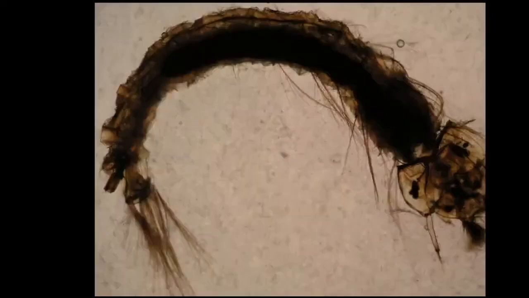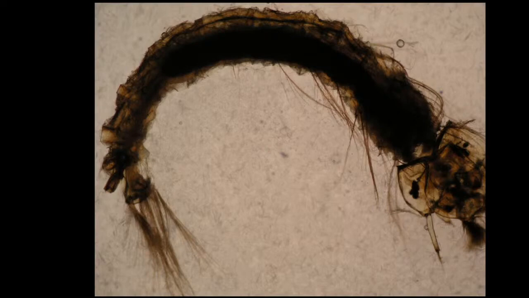This is the larva of mosquito Anopheles. It doesn't have a respiratory siphon, so the larva of this organism lies parallel to the surface of water.